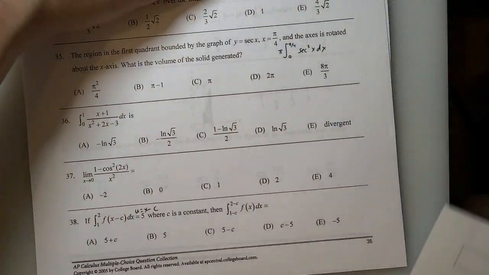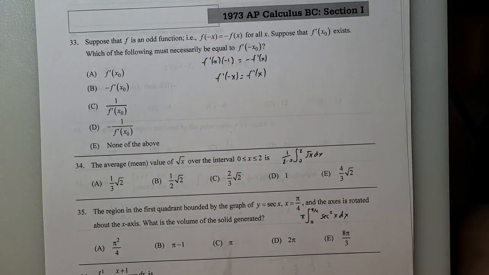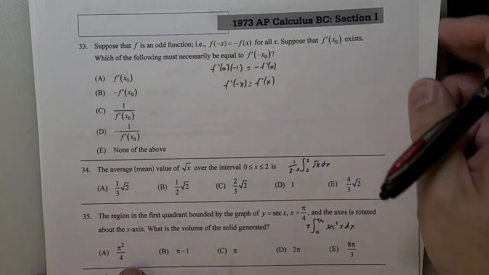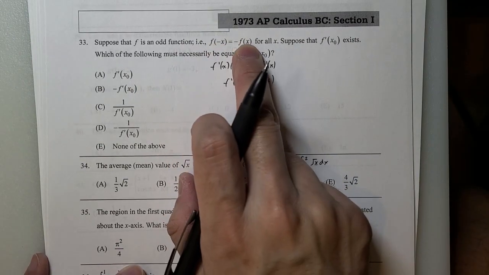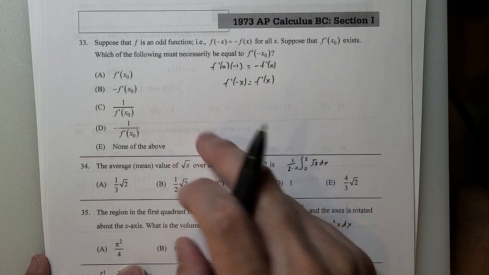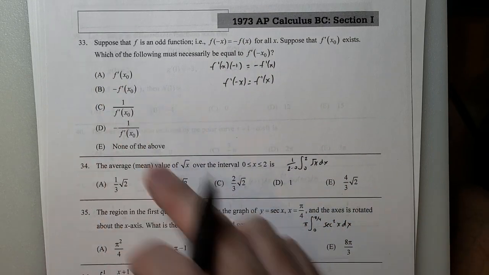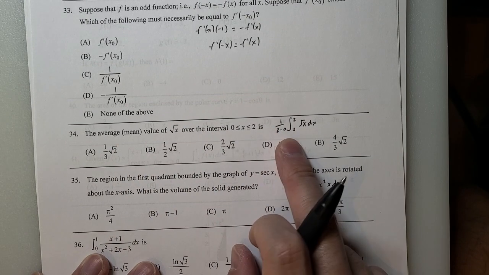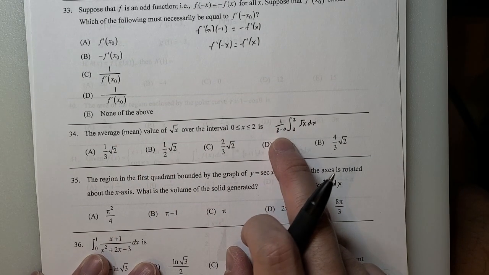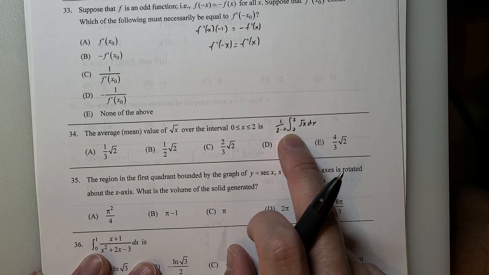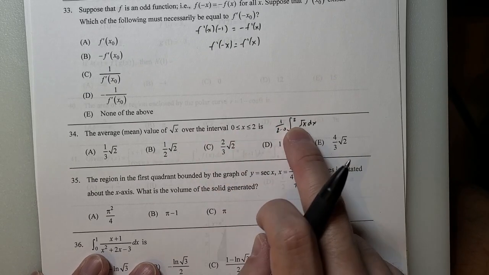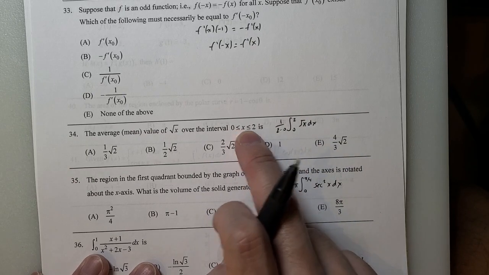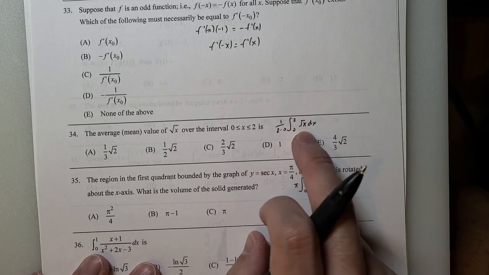Let's move on. This one I did on the AB exam. Let me move this to the bottom. This one we can just differentiate both sides using the chain rule on this side, and this minus 1 is a constant. And then you'll see that it's, I believe, A. Okay. This one I did on AB, average or mean value, that's 1 over the length of the interval times the integral over the interval of the function. So 1 over 2 minus 0, that's the length of the interval, times the integral from 0 to 2 of square root of x dx.